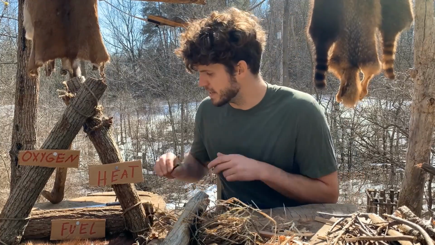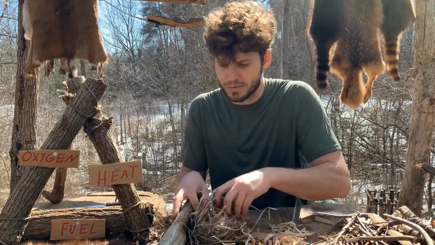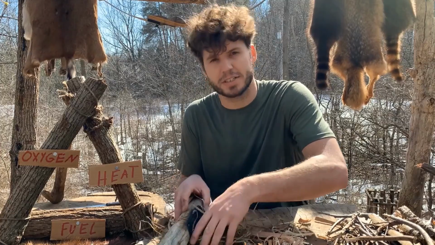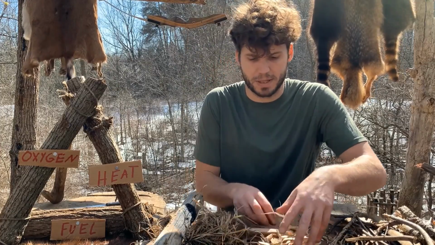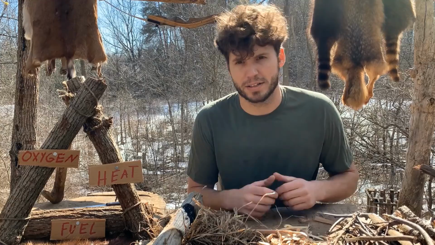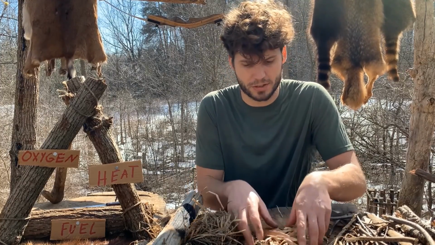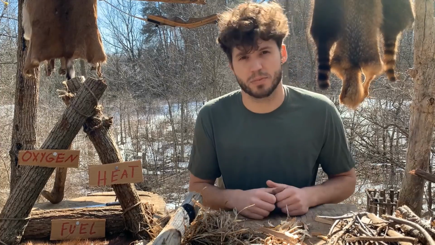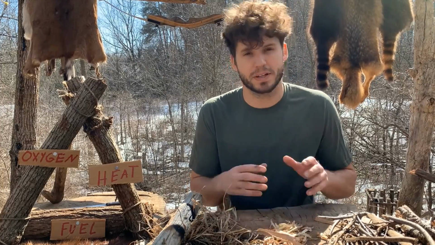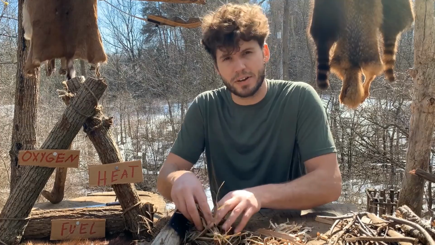What that means is I start off with the smallest, finest material I can find. Here it's grass. Other times it could be some cedar bark, which I pulled off a cedar tree. Or it could be some really fine shavings. It could be a number of different things, but it's very fine.